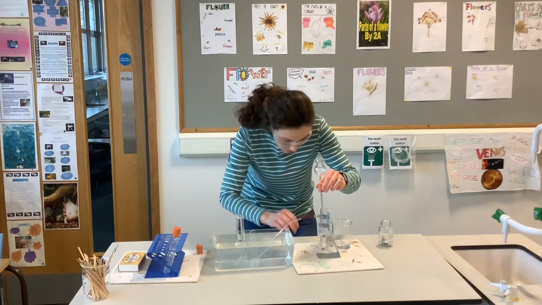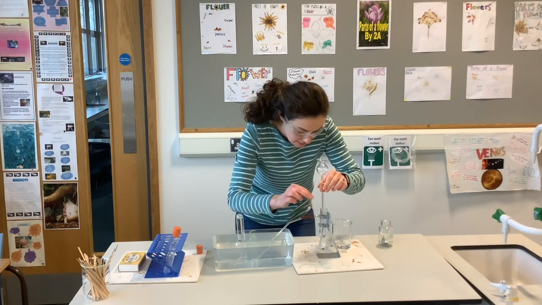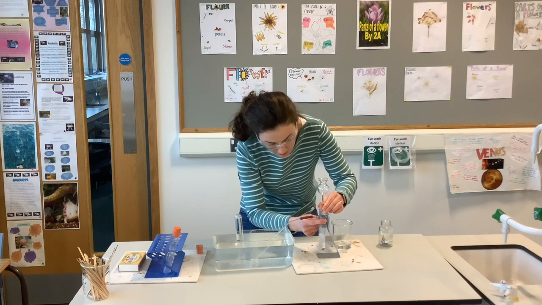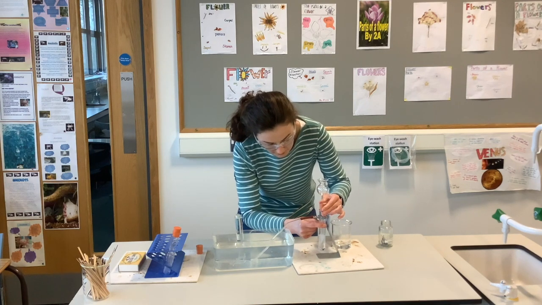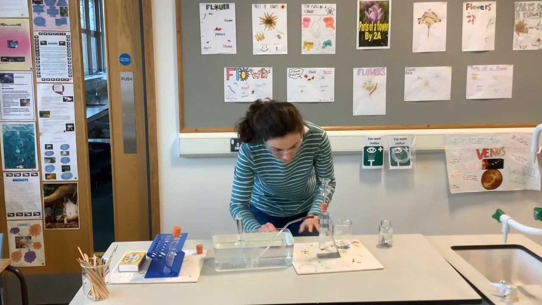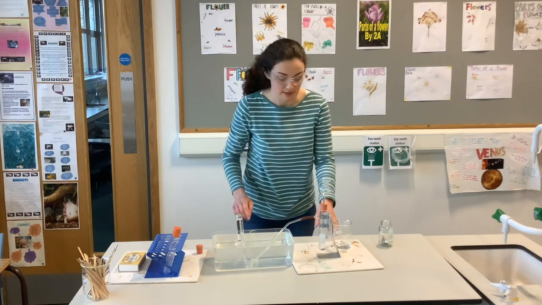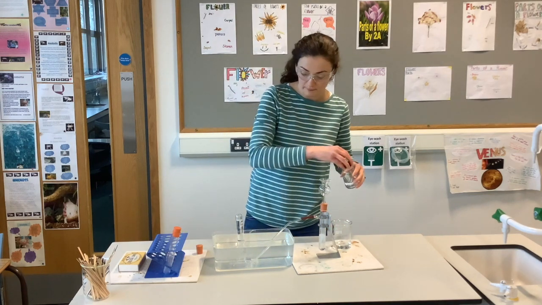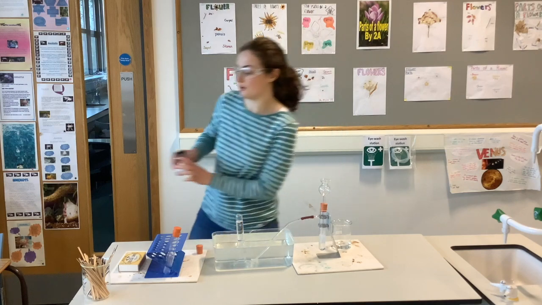There'll still be a little bit left because I can still hear a bit of fizzing. But if we add our other strip of magnesium, you'll see this will get going much quicker again. Okay, so you can see much more hydrogen gas being produced now. I'll just stopper that and put it out of the way.